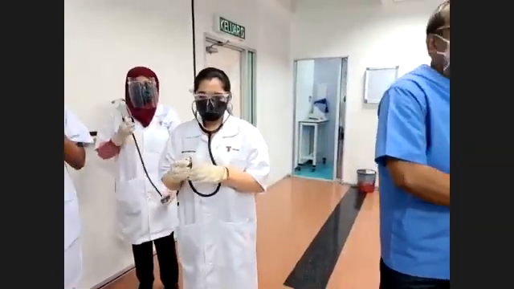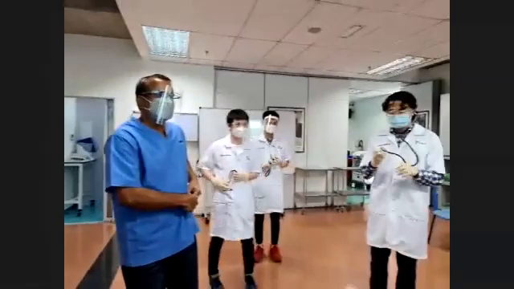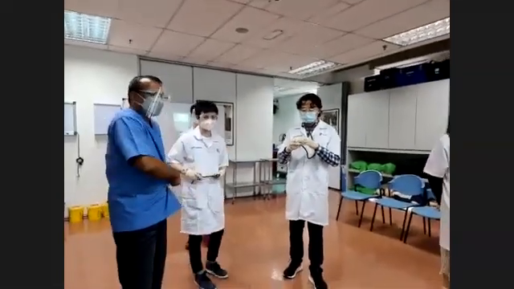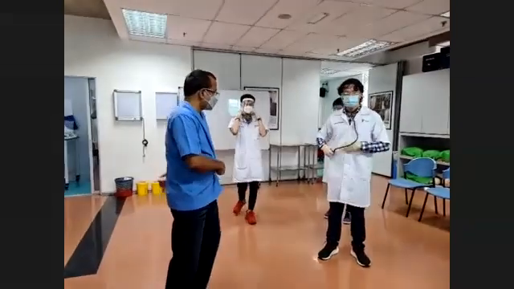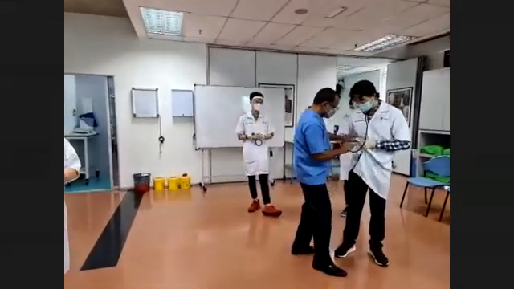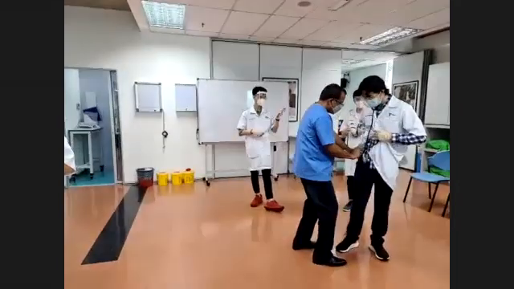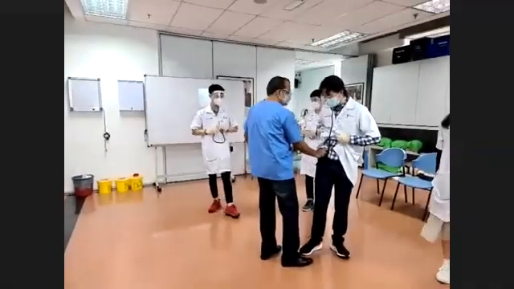Leave it over the anterior abdominal wall. Close your eyes. Place it directly over the shirt that you're wearing. Directly, or if you want, go ahead.